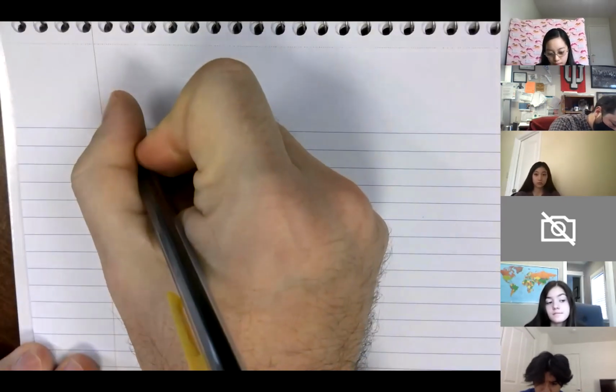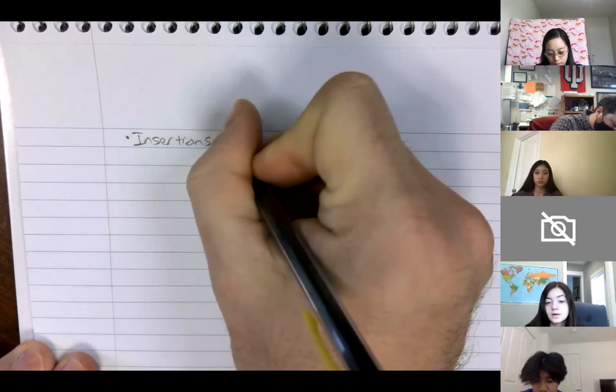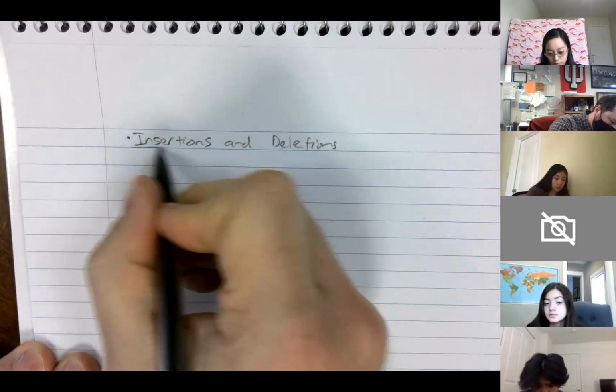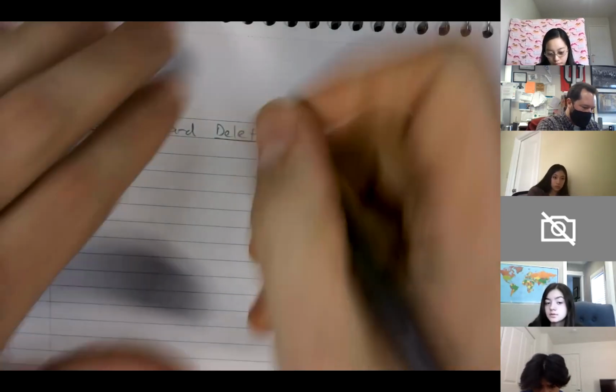All right, so all of those are substitution mutations, but we can also have insertions and deletions, which again are exactly what they sound like.